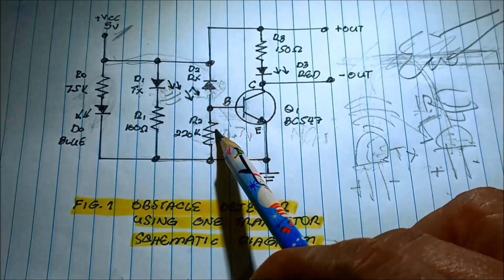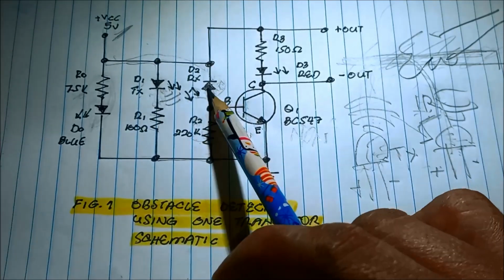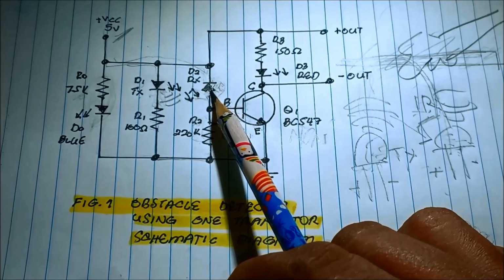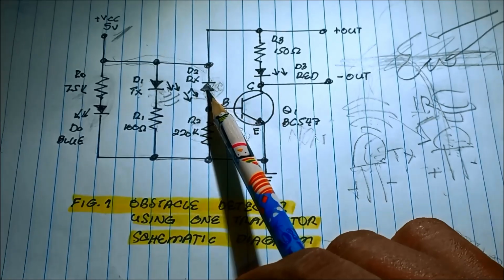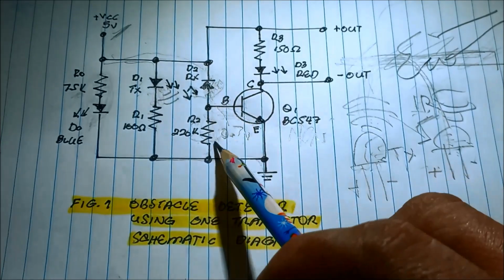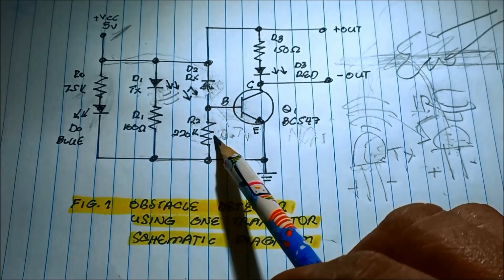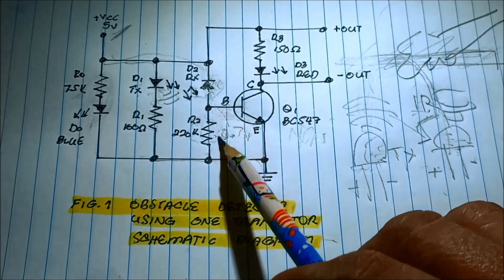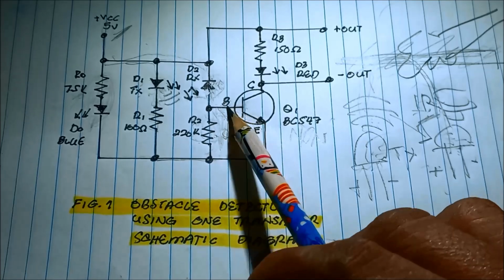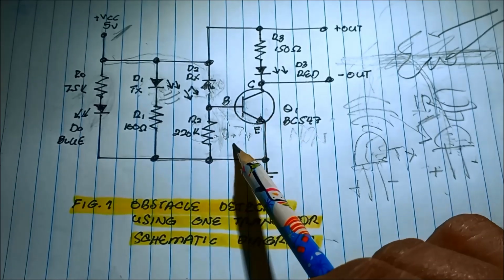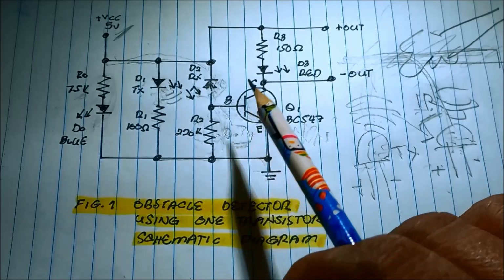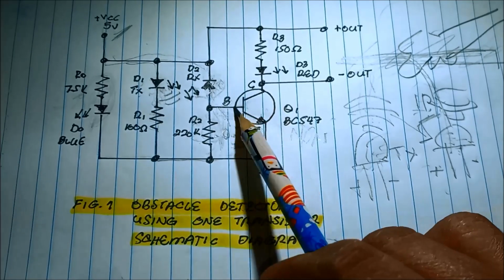So there's a voltage divider biasing now, voltage across the receiver, then also to the resistor. And there is now a voltage developed across base to emitter of the transistor, which is 0.7 or more, making this transistor turn on.